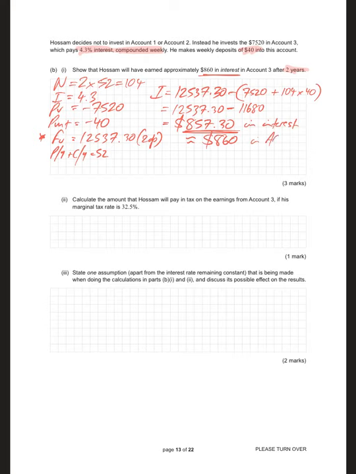In account 3, calculate the amount that Hossam will pay in tax on the earnings from account 3 if his marginal tax rate is 32.5%. Tax is equal to the rate as a decimal, 0.325, times by the amount he's being taxed on, which is $857.30, times 0.325, $278.62 to 2 decimal points in tax.